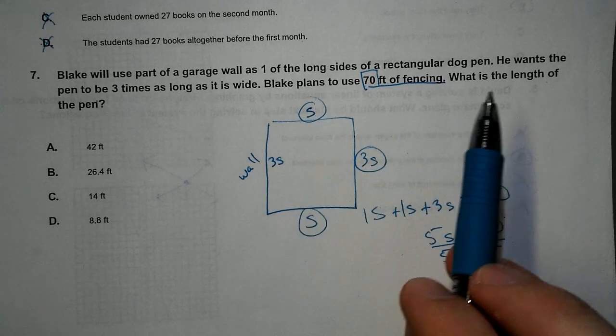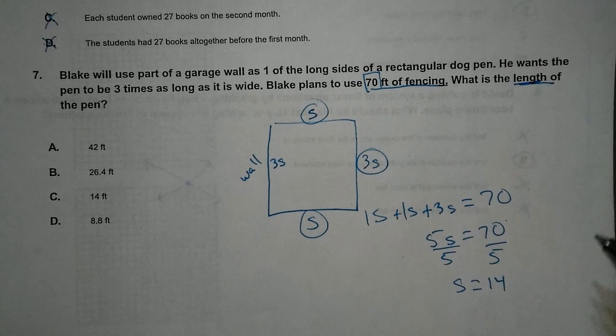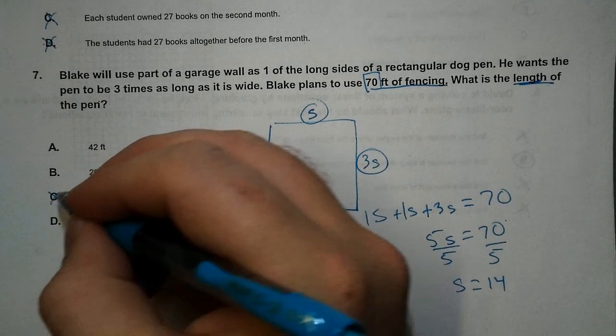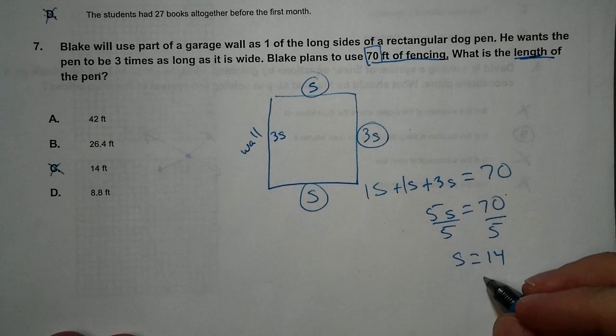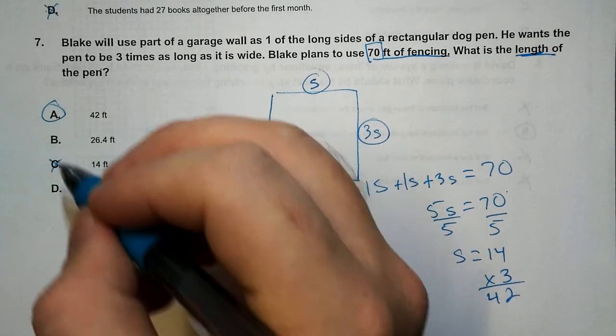Now, we want to know the length of the pen. So we want to know that long side. So it's not 14, it's going to be 3 times 14. When I multiply that by 3, I get 42. So it's A.